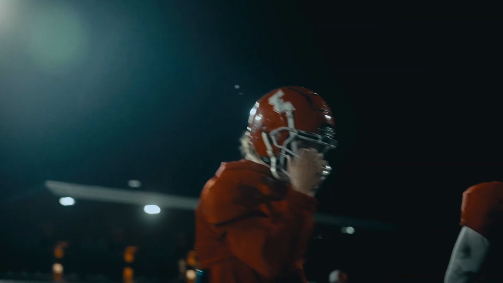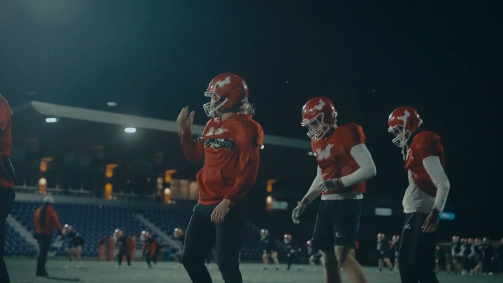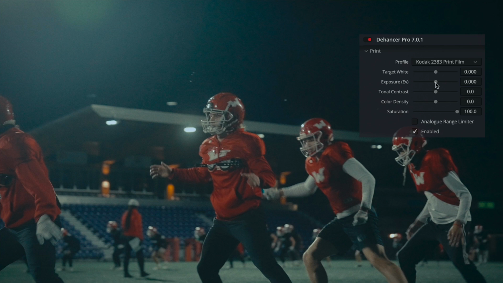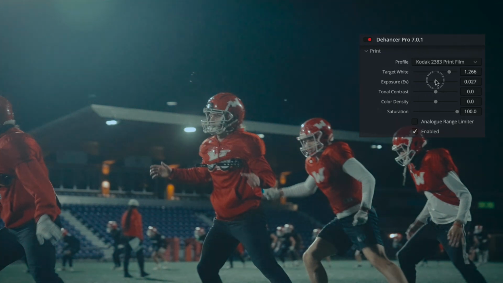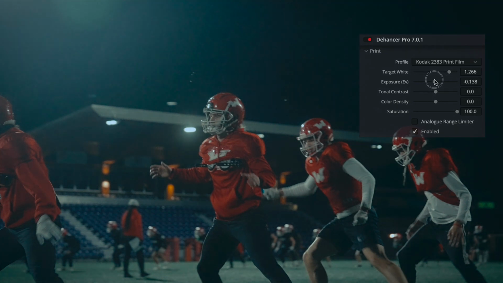Once the print profile has been selected, you have the ability to then adjust the target white, exposure, tonal contrast, color density, and saturation. The target white is only available for Kodak 2383 print film or Fujifilm 3513 print film, and it allows us to adjust the temperature of the actual printing light source.